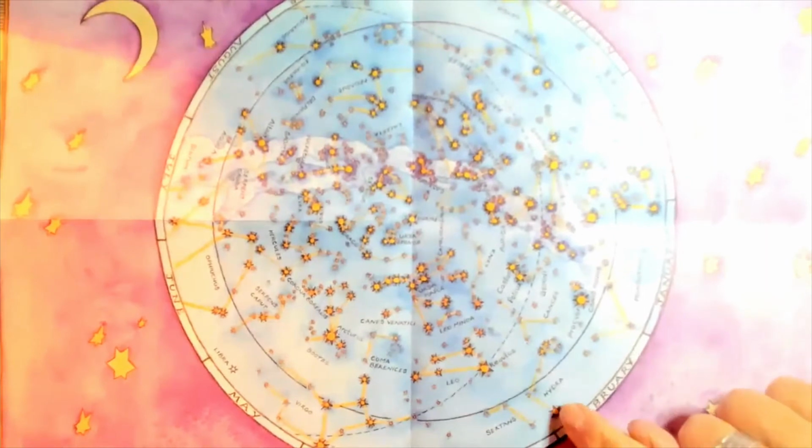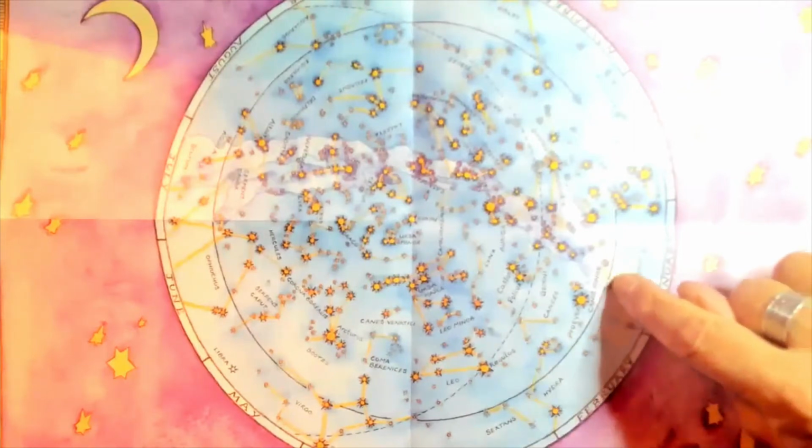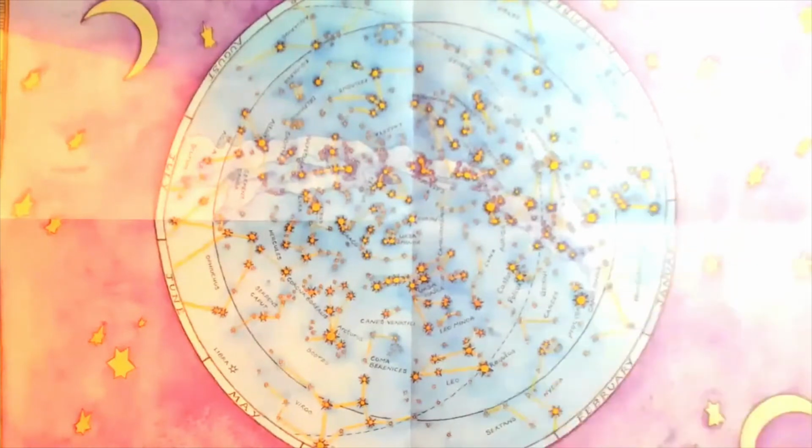Well, here's the constellation Hydra. Here is Monoceros. Here is, let's see, Boötes with Arcturus. So do you see what we're doing? We're starting to see where the constellations are. If you buy this little box of stars, which I got on Amazon, look at this.